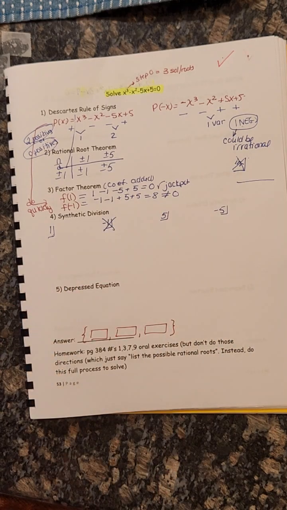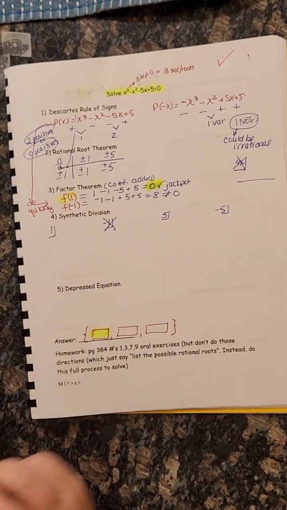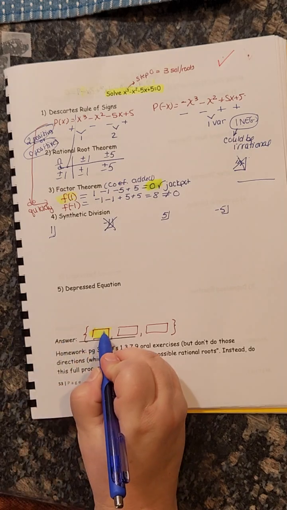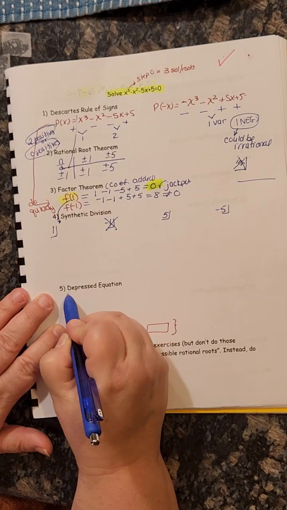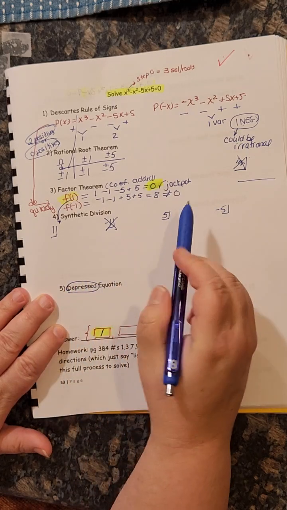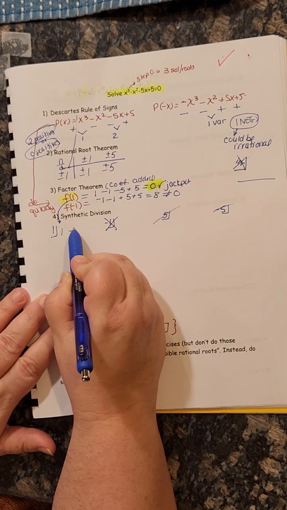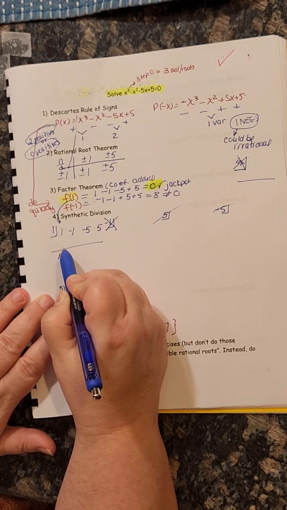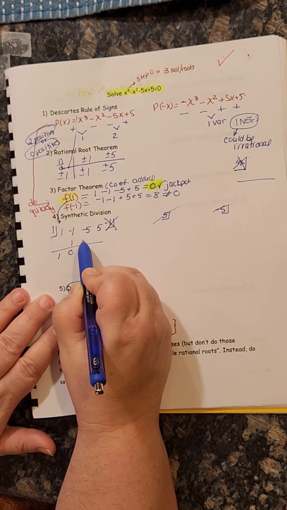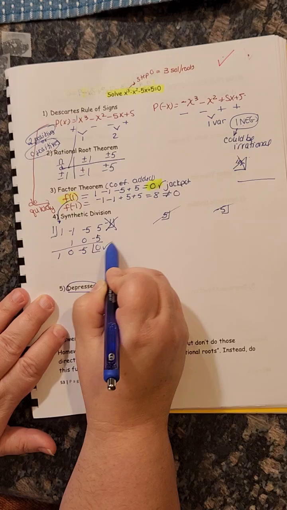Now, because this one works, we actually do have to put it into synthetic substitution. And the reason we need to put it into synthetic substitution is for the reason of depressing the equation. So it probably means we don't need those over there. So we've kind of got an easy problem here. 1, negative 1, negative 5, 5. So 1, 1, 0, 0, negative 5, negative 5, and then 0. Yep, we hit the jackpot.